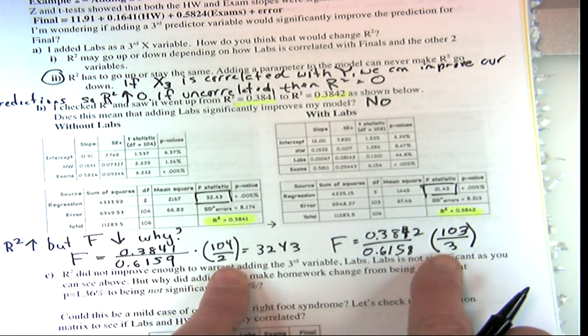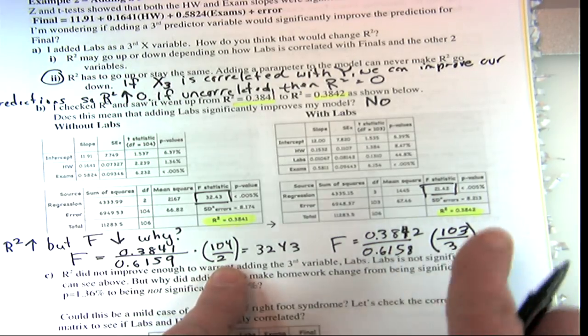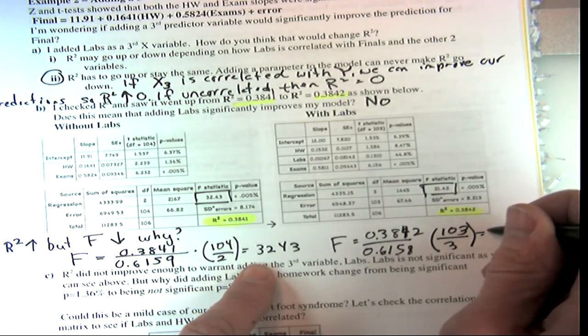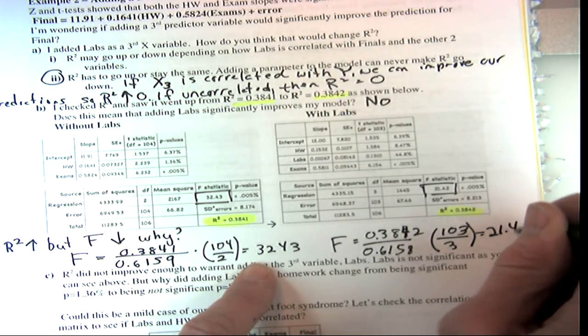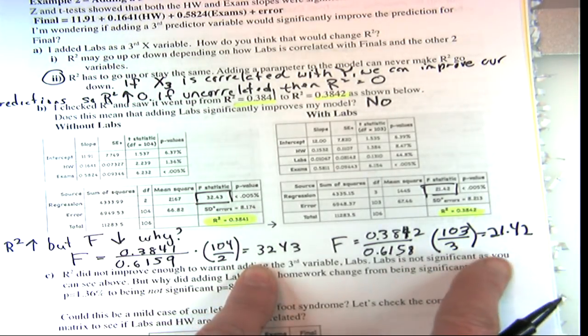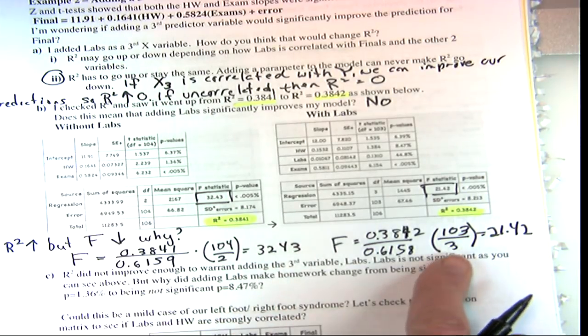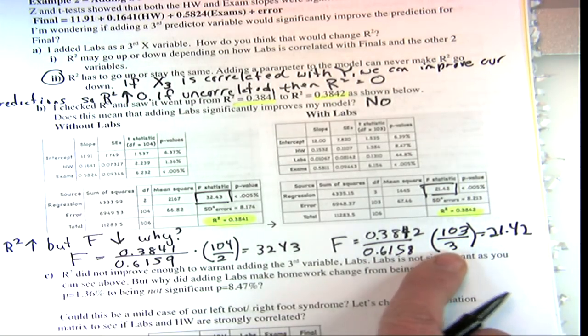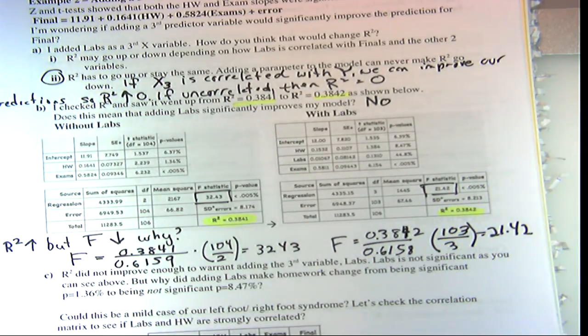I like the F-stat because every time you add a parameter to the model, it costs you a degree of freedom. So that means you have to have R squared go up quite a bit to make up for it. It's going to cost you a degree of freedom because every time you add a parameter, it's easier to fit a model.